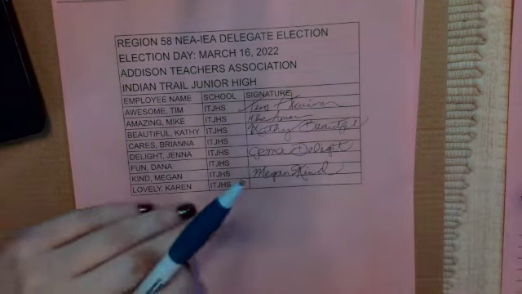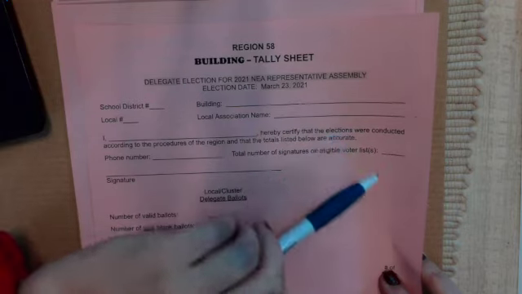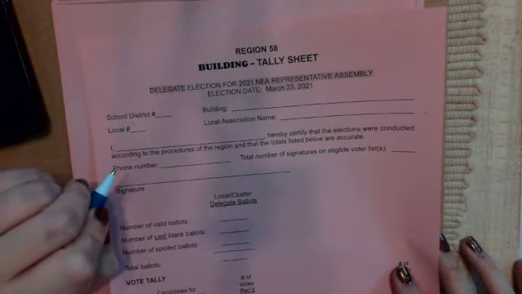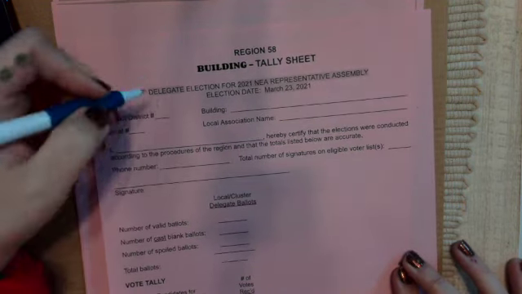The first thing you want to do, you have your building tally sheet. You fill out the top part of your sheet. So let's say, just for example, I am doing this for my local, Addison District 4.